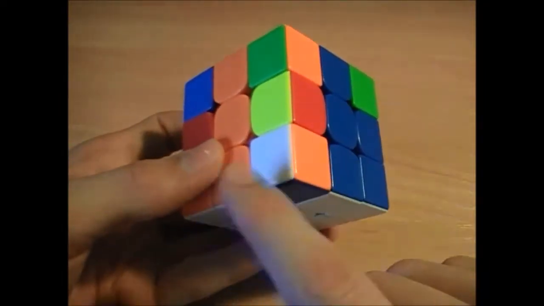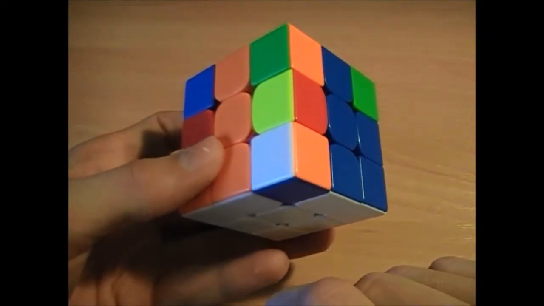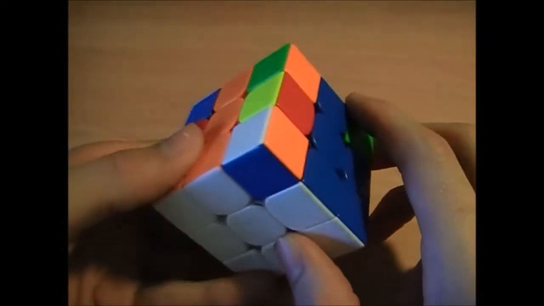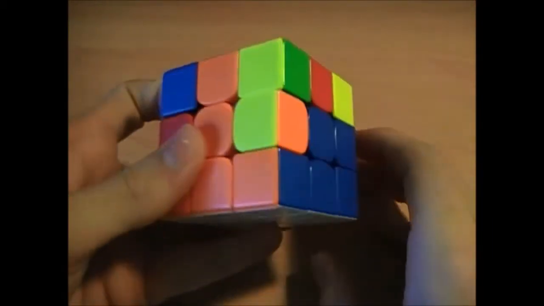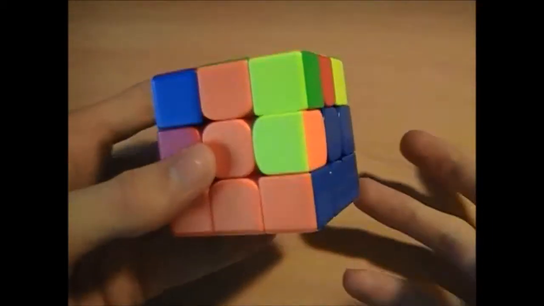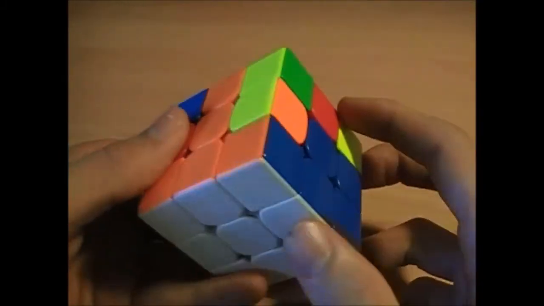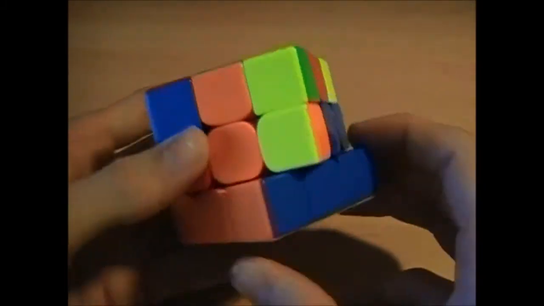Can you guess how to solve this? If you guessed just do the sexy move, you guessed correct. I'll show another example of using the sexy move to solve your first layer.